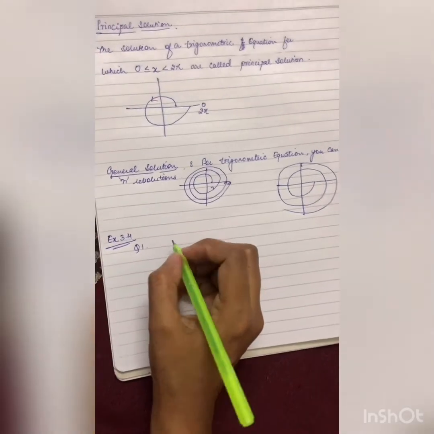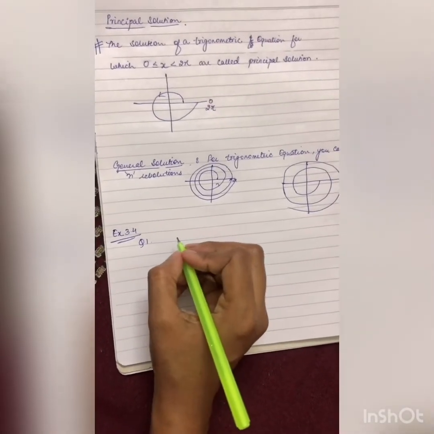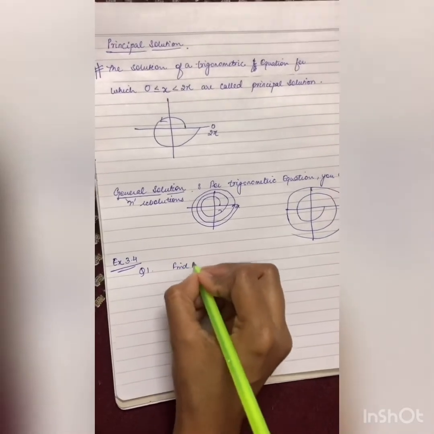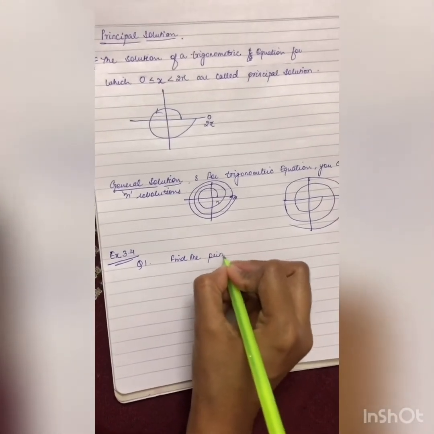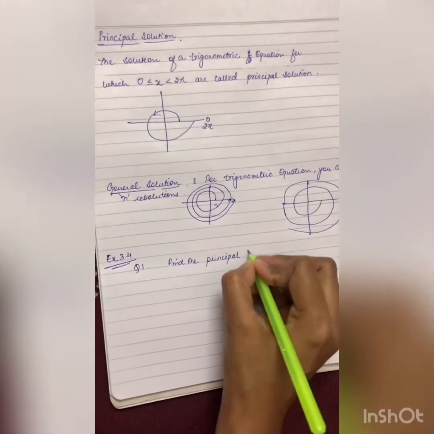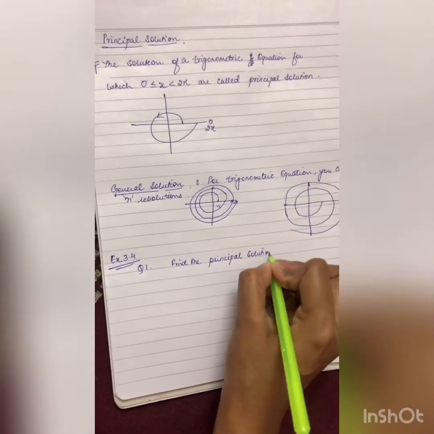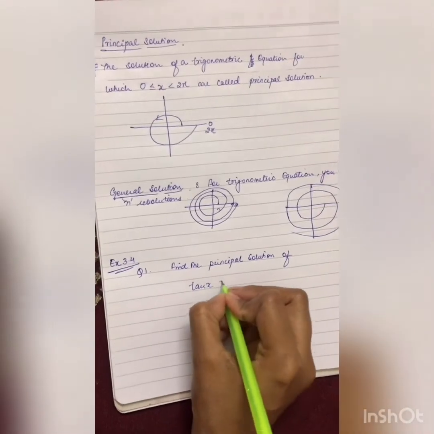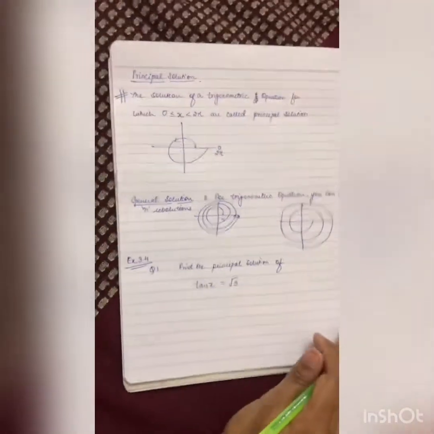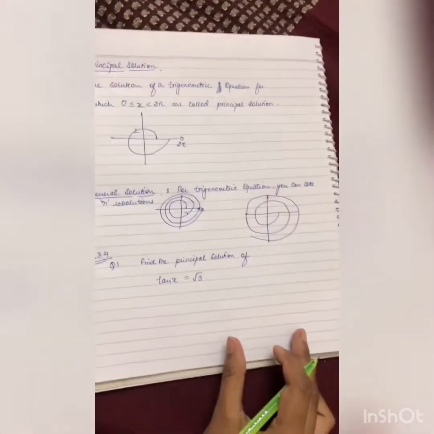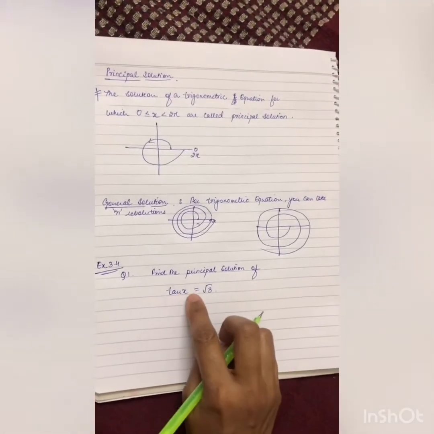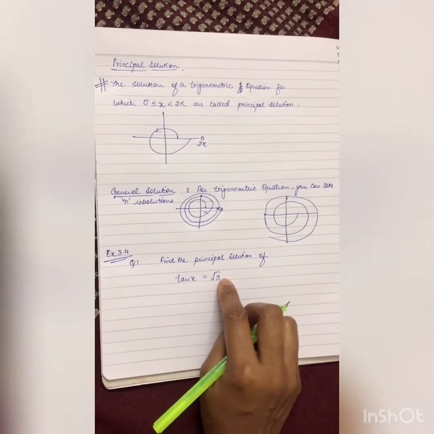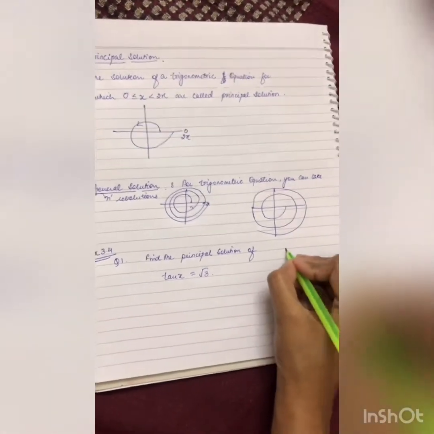Okay, so first I'll give you how to find the principal solution, and then we'll write the general solution. Find the principal solution of tan x is equal to root 3. The first thing is, when you see tan x is equal to root 3, that means it is giving me a positive answer. You make your chart.